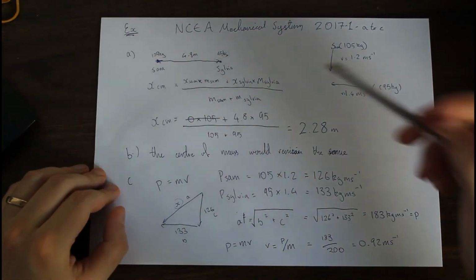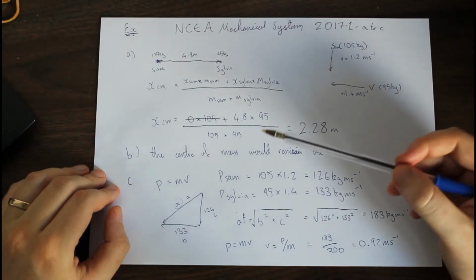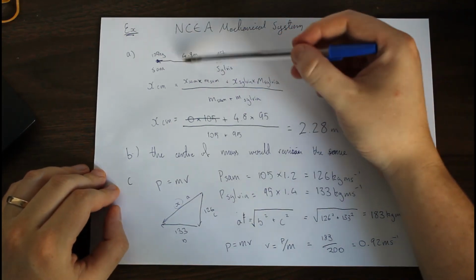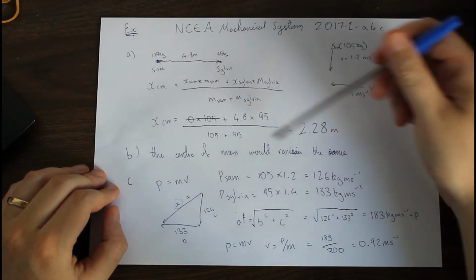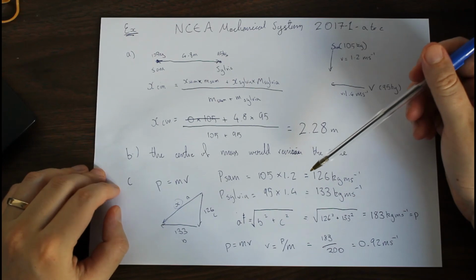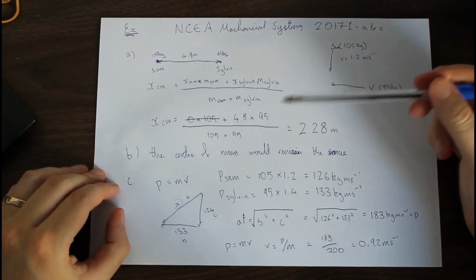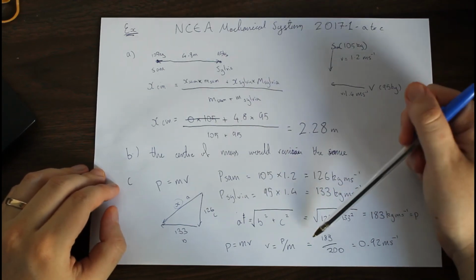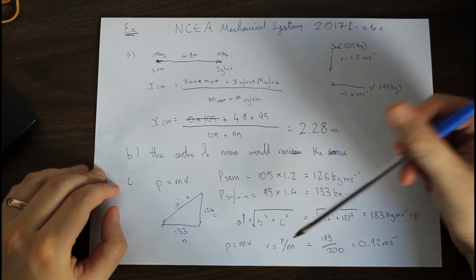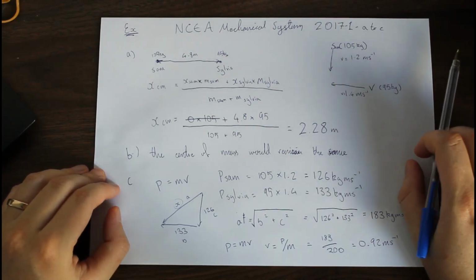Okay, so we've calculated where their center of mass would be relevant to Sam. We've talked about why the center of mass would remain moving in the same direction. It's a closed system, no external forces acting on it, and we've done a little bit of math, used the understanding of vectors and Pythagoras to calculate the velocity post-collision.